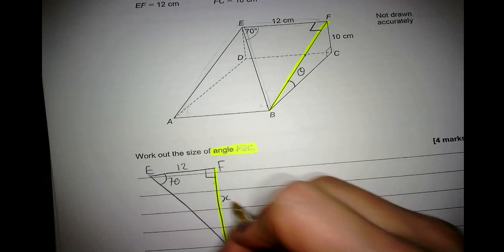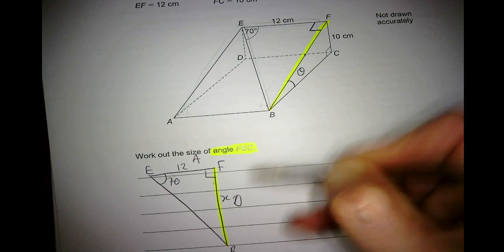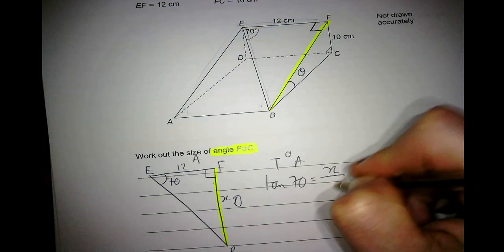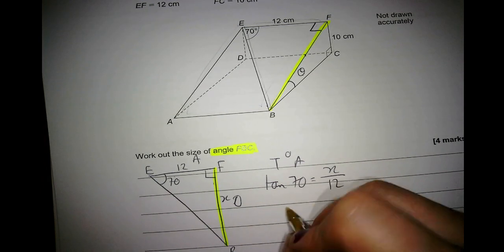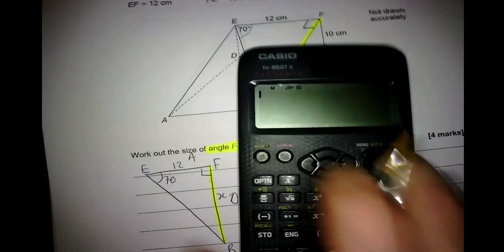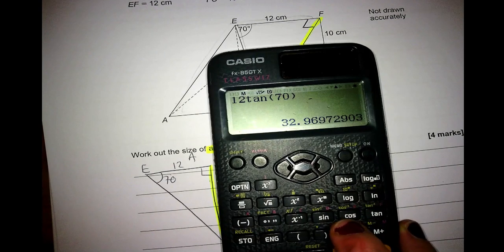So I'm going to find this side using, I've got adjacent and opposite, so using TOA. So tan 70 is x over 12, timesing by 12, 12 tan 70 gives me 32.969.